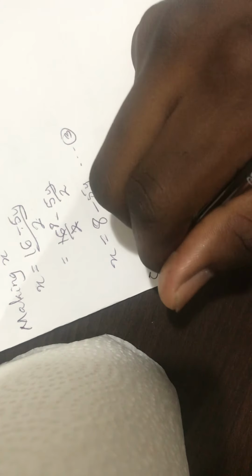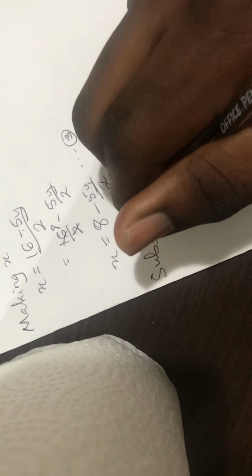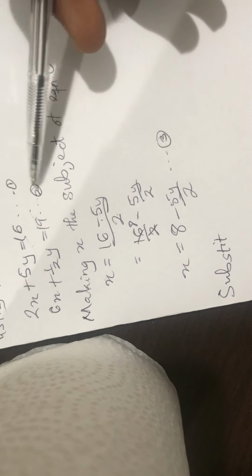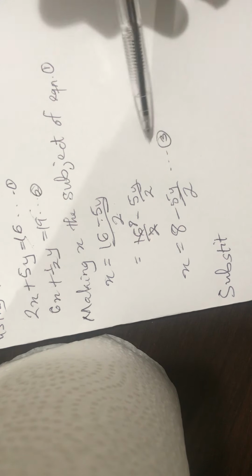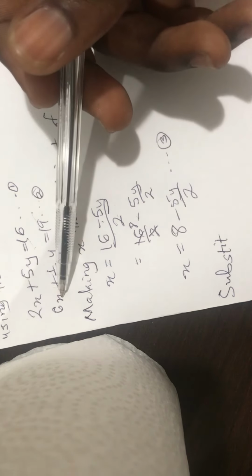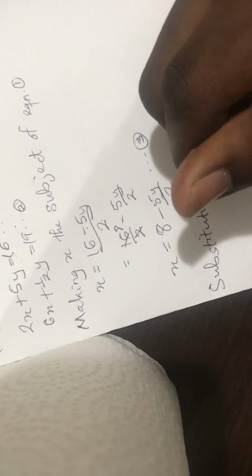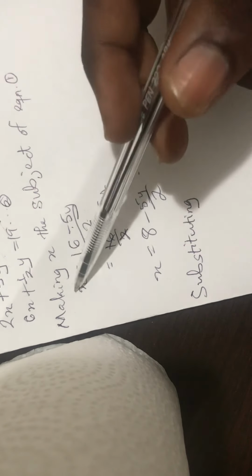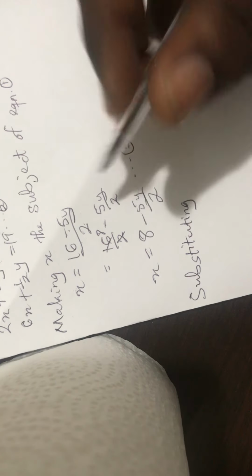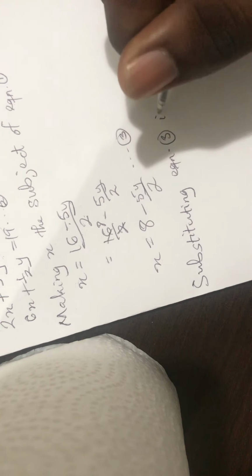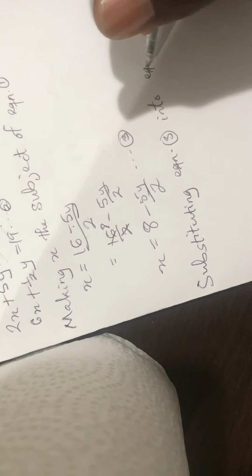So now we have to substitute our equation 3 into the equation that we didn't touch. So we touched equation 1, but we didn't touch equation 2. Now we substitute equation 3 into equation 2. So now we have x is equal to this. So this is the value for x. You put it into where x is in equation 2. So substituting. Make sure that when you're solving simultaneous equations, you put all these things there, because if you solve without making the examiner know what you actually did, it could go against you. So substituting equation 3 into equation 2.